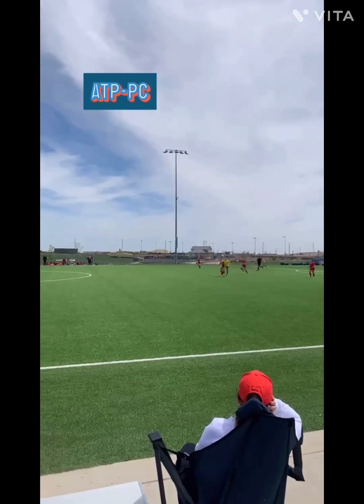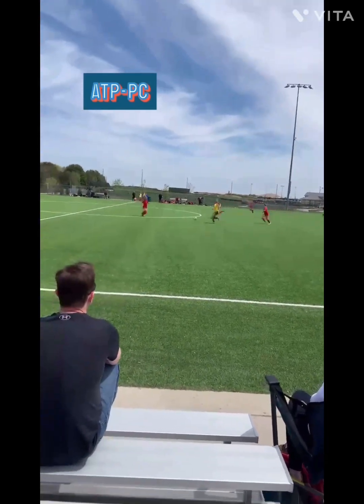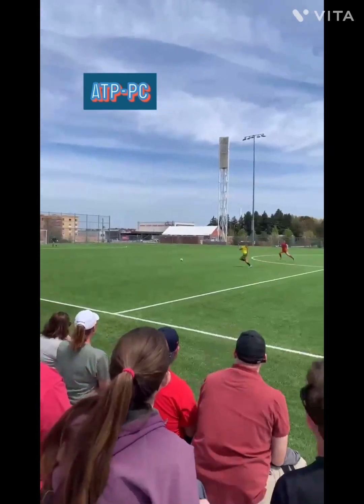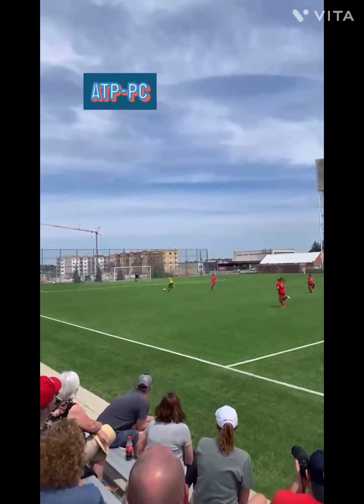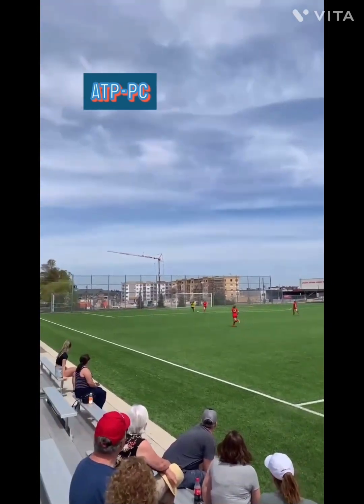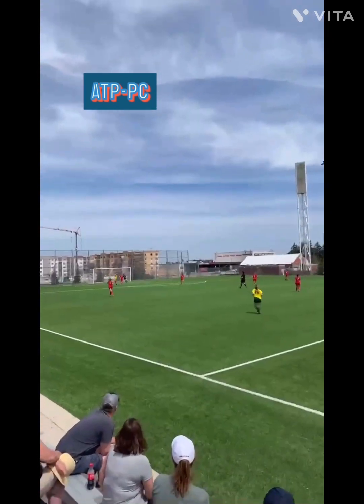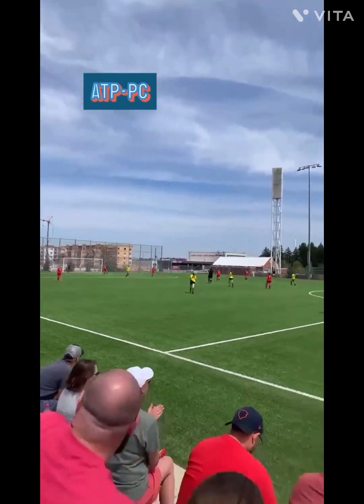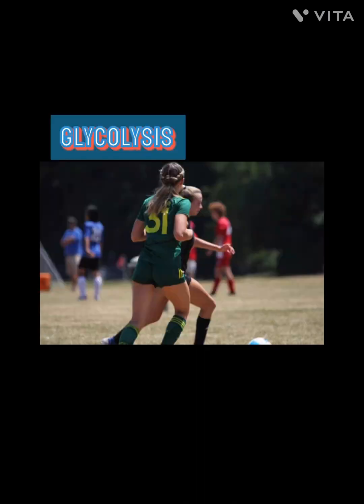If you can see, I'm in the yellow and I'm heading the ball and overall chasing the ball down to score. And this is ATP PC system because I'm running this hard short distance at a high intensity and I'm using my phosphocreatine in order to score and beat my opponents.